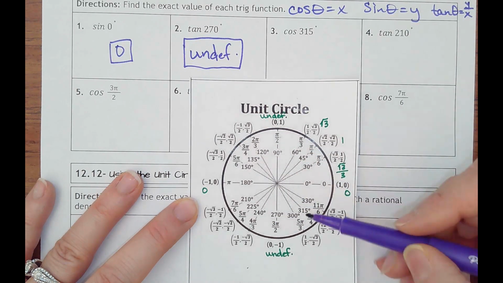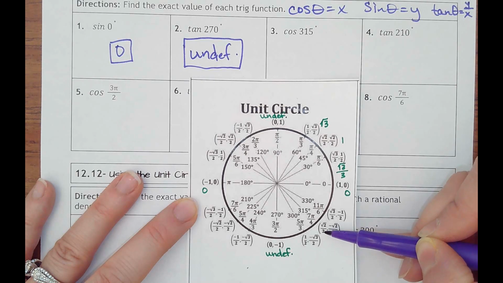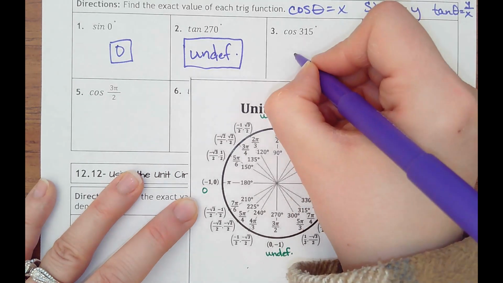Cosine of 315. 315 is all the way here in quadrant 4. Cosine is the x value, so we look for the x value in the ordered pair. That would be square root of 2 over 2. That's positive.